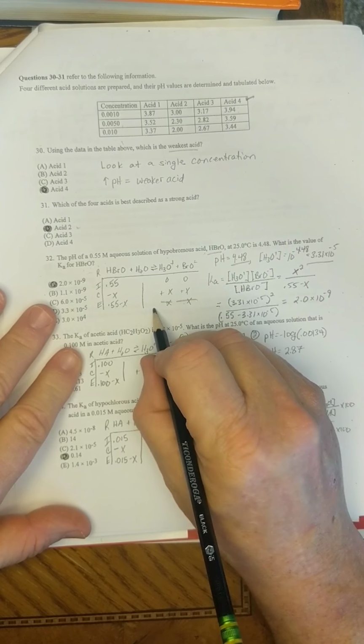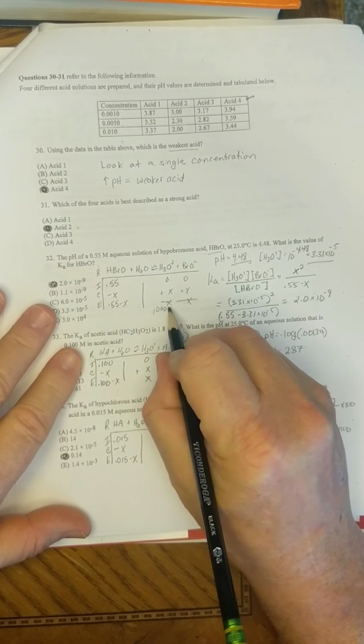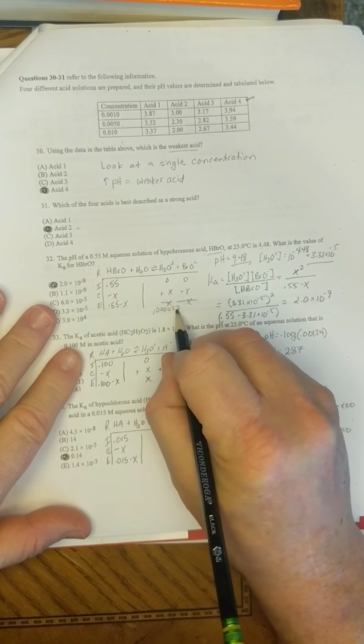I would say 0.55 minus 3.3 times 10 to the negative fifth gives 0.1234333. That 33 is insignificant, so it's 0.55. Define your K, plug your values in. The value, like I said, was insignificant. The answer is 2.0 times 10 to the negative ninth.